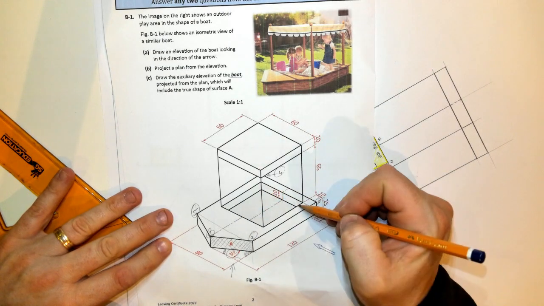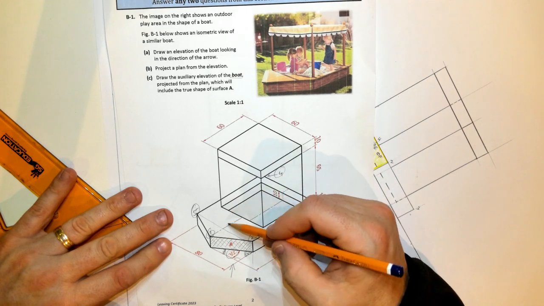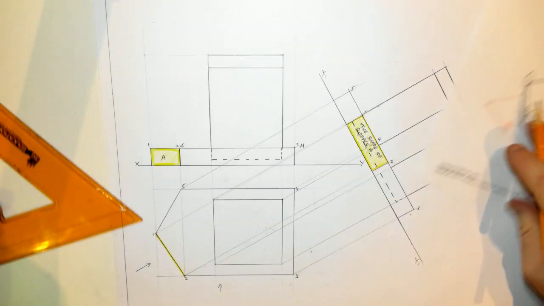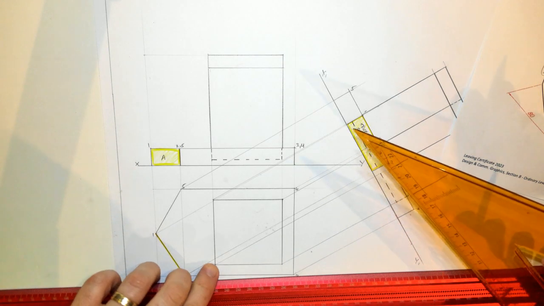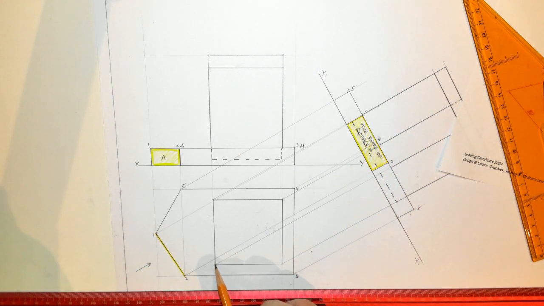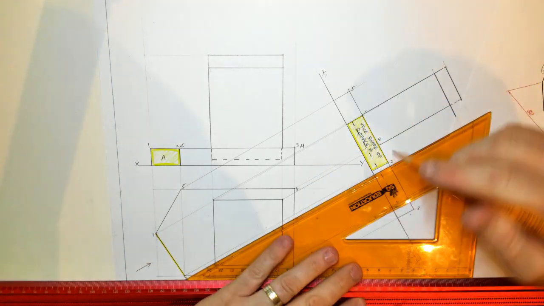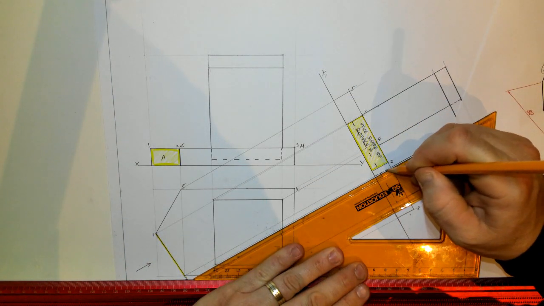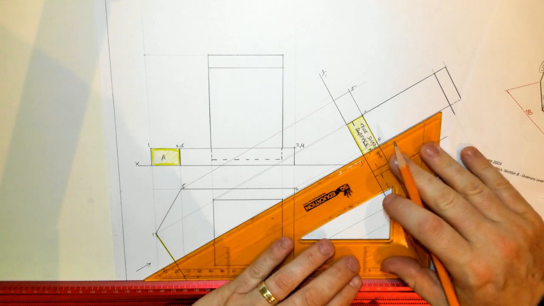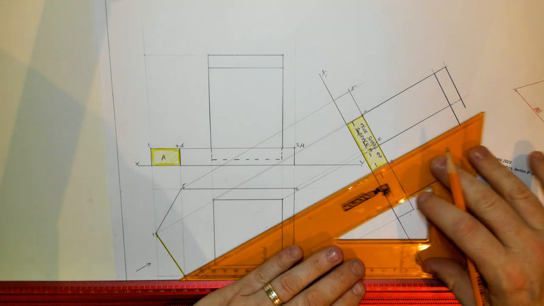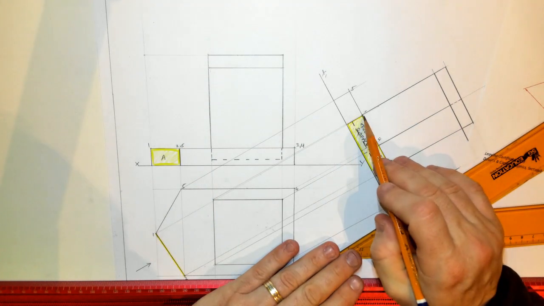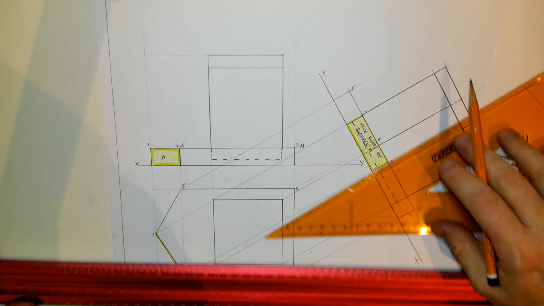Now, there are edges in that recess. It does go down into the boat. So I still want to put those in, although I can't see them. I want to put them in as hidden detail, just like here. So this point, that will also be a dotted line, because it's hidden detail in that view, and the same with this one here. So that's the 4 of those in.